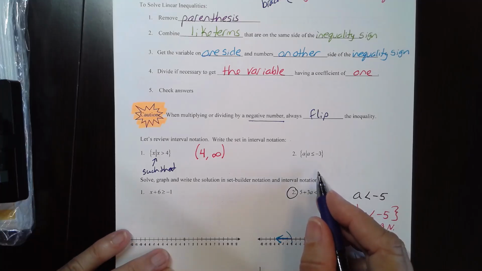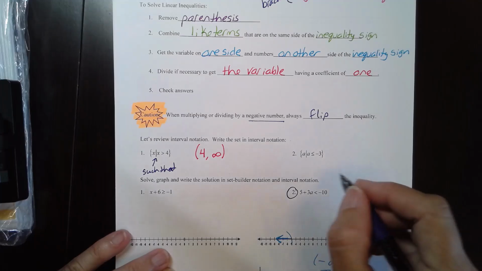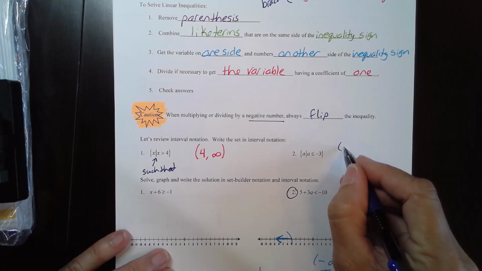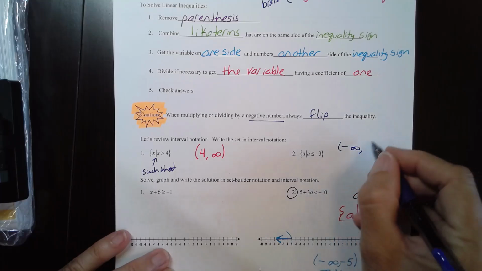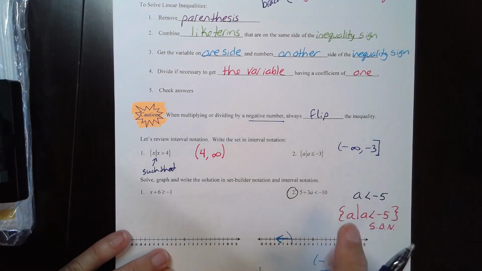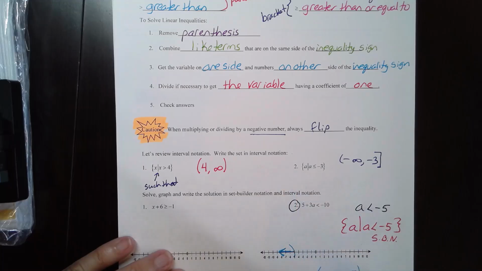So what's less than -3? Well, -4, -5, -6, but also -3.001, -3.2. So we are going towards negative infinity. So with interval notation, we need to start with the smallest number, which is negative infinity. And we're going to go all the way to -3. And -3 will have a bracket because we do get to include it because of the less than or equal to on the inequality sign.